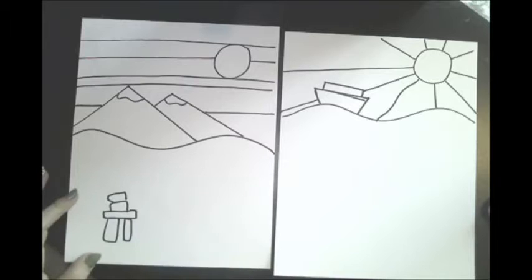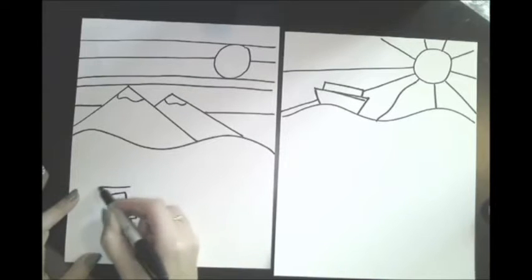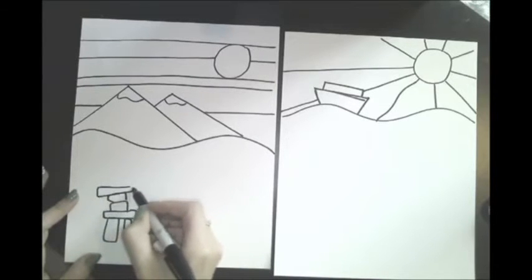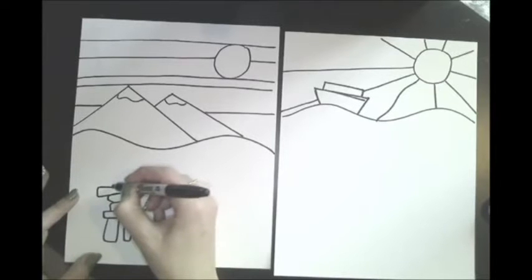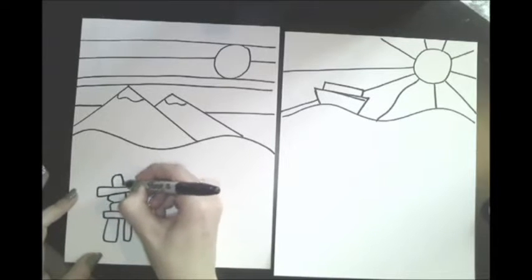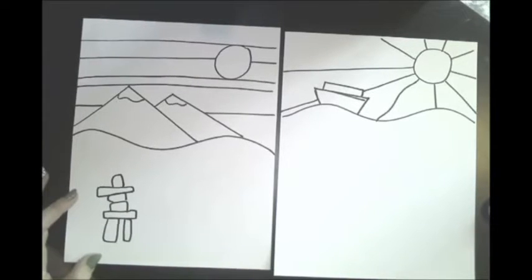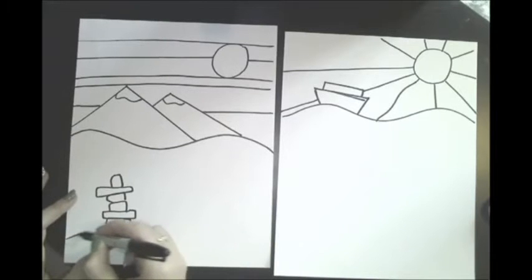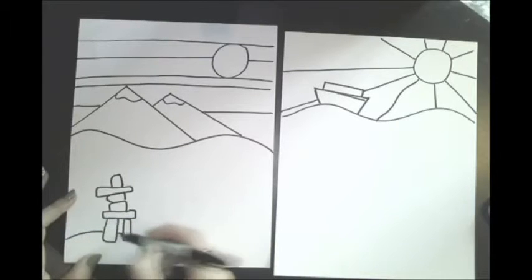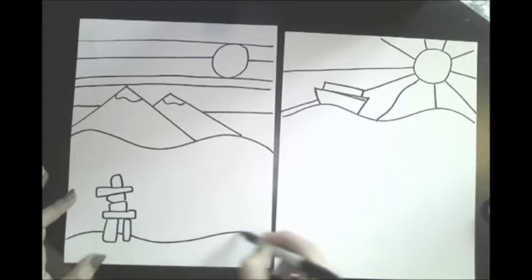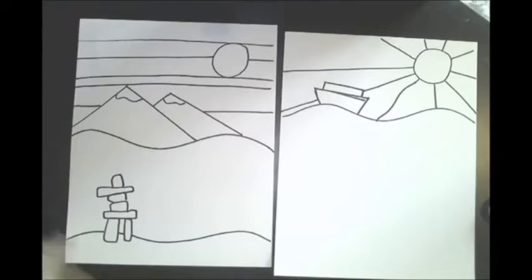To make it look extra realistic, try to make all the stones look a little bit different. In nature, it's very rare to see a perfectly circle or perfectly square stone. So if you make them all a little bit different, it makes it look more realistic. Then I'm going to add my ground underneath, tucking behind the legs, just like that. If I made my Inukshuk standing right on top of my ground, it looks less realistic. So I always try to push that line a little bit behind them.